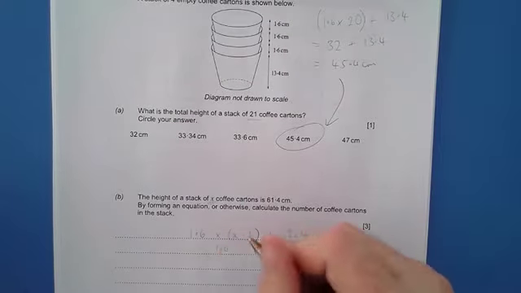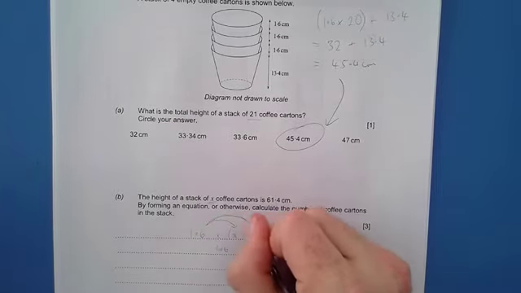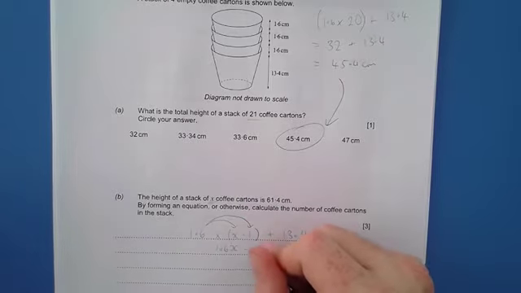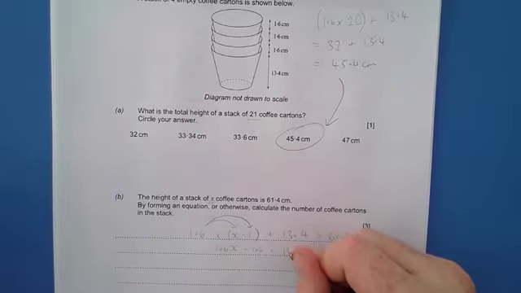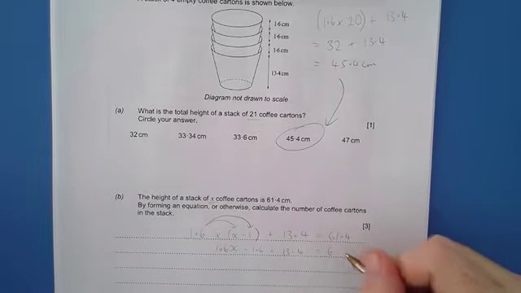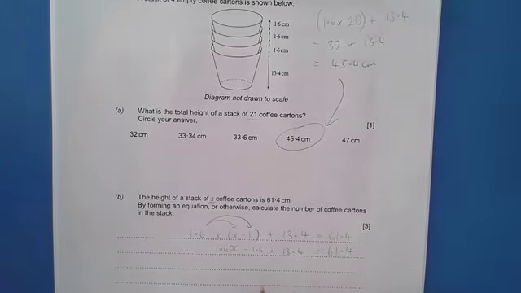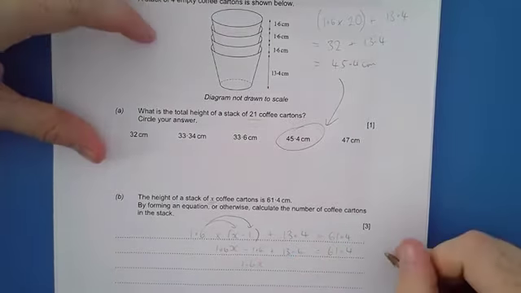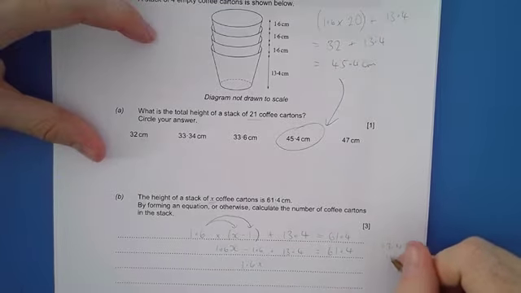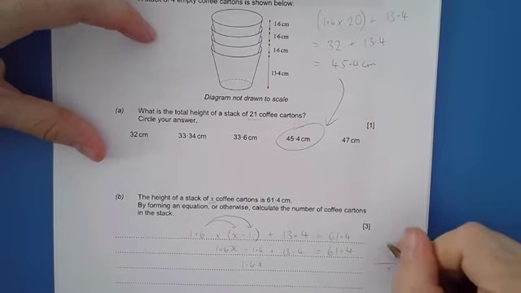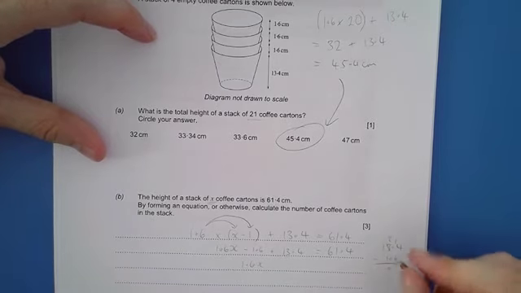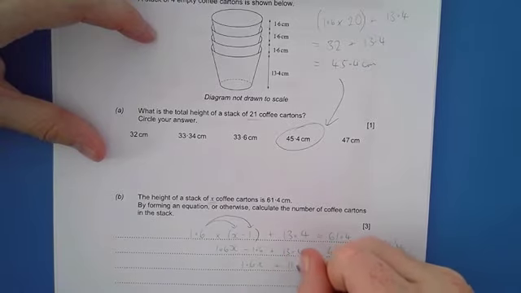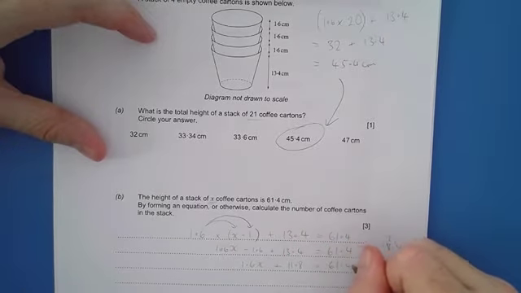I then need to expand that bracket so the 1.6 times by that and the 1.6 times by that. So that becomes 1.6x minus 1.6 times 13.4 is equal to 61.4. You can put this in like column addition or whatever's easiest for you. So 13.4 minus 1.6. 4 take away 6 you can't do, so you steal one. 14 take away 6 is 8. And then we've got 11, so that would be 1.6x plus 11.8 is equal to 61.4.